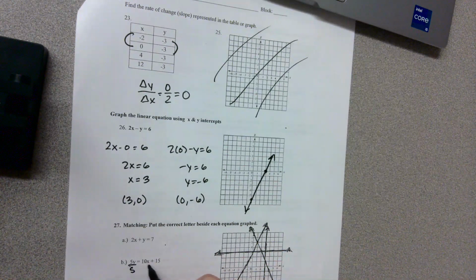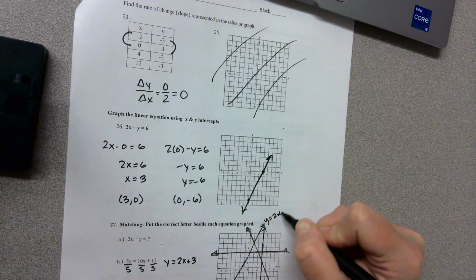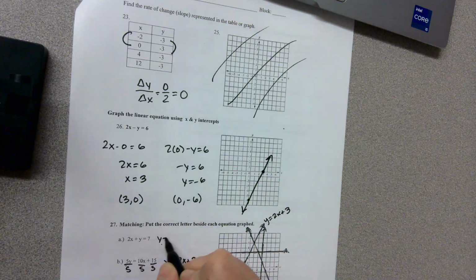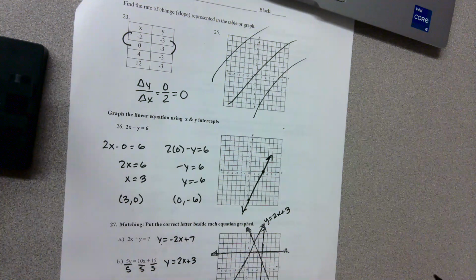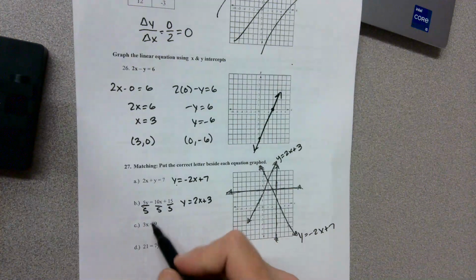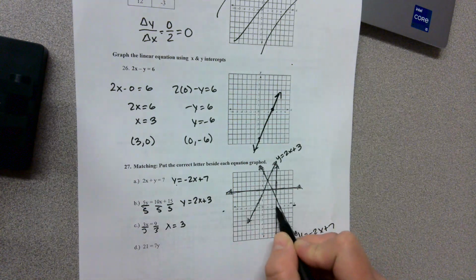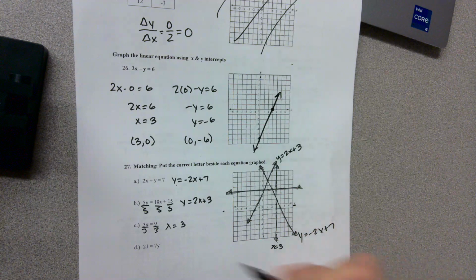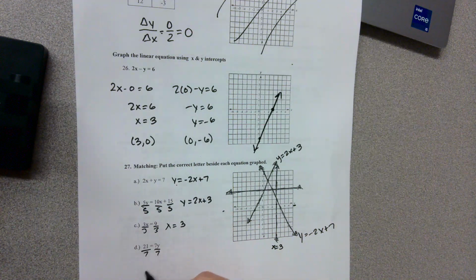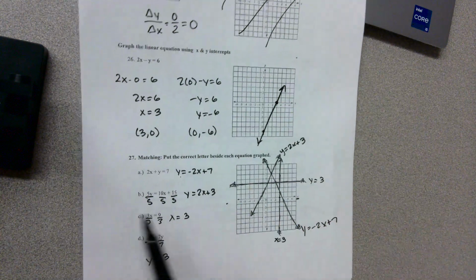Here they want you to match. I have to get y by itself. So this one is y equals 2x plus 3. This one I have to get y by itself, so I kick that 2x over, which makes it negative. So I start here, so this is y equals -2x plus 7. Here I have to get x by itself, so x equals 3. So go over to the x, go over to 3, and this is x equals 3. I have to get y by itself here, so y equals 3. Let's go 1, 2, 3, y equals 3. I want you to pause and really try this.